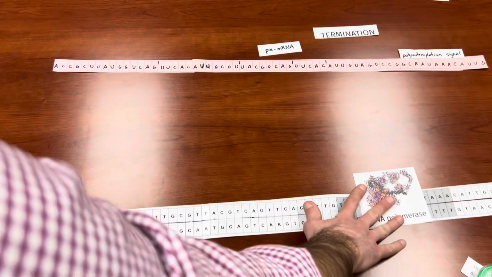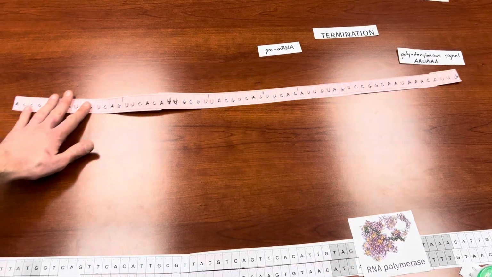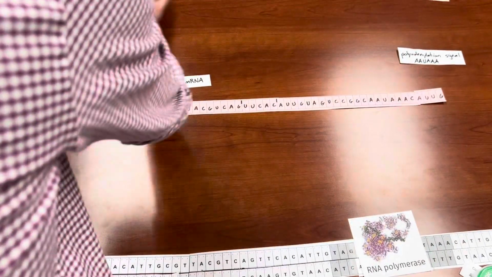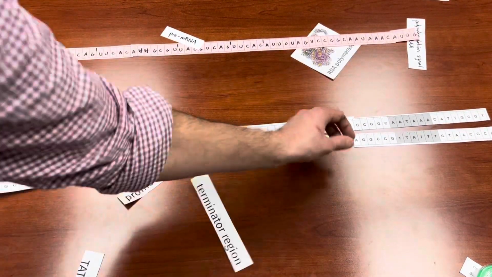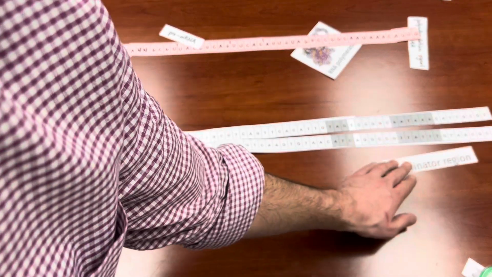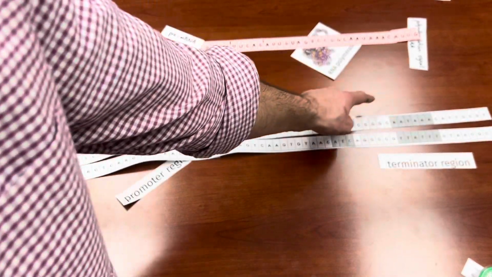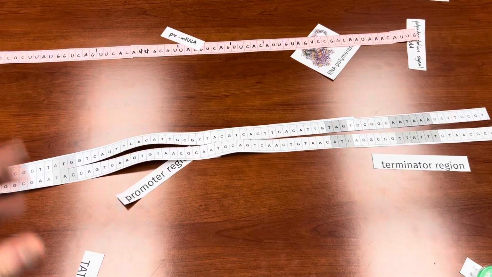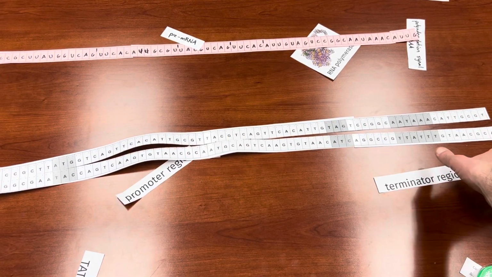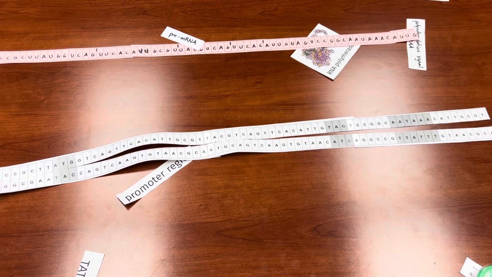Let's take the DNA out of the way. So here we have pre-mRNA. By the way, going back here, I forgot this: this area right here, where we had that polyadenylation signal and where it causes this termination, is called the terminator region of our DNA.